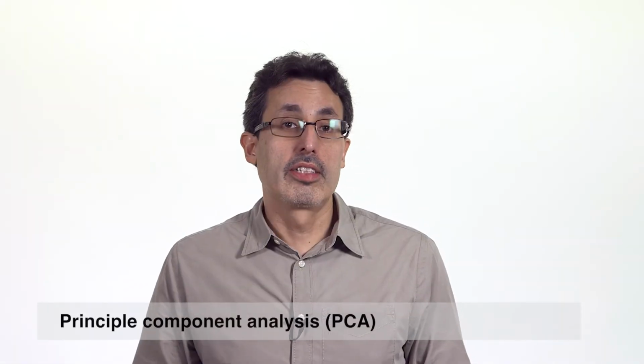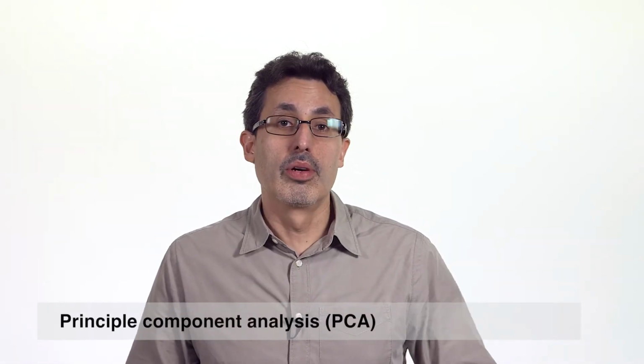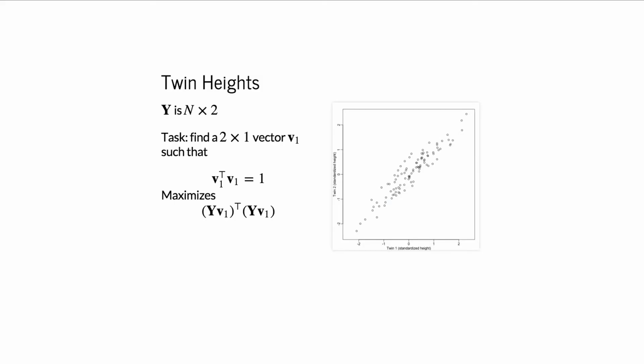Once we understand the singular value decomposition, we're ready to explain what principal component analysis is. We're going to use this example that we've used before with twin heights. Each point represents the height of twin 1 versus the height of twin 2, and it's represented as a matrix that has n rows and 2 columns.